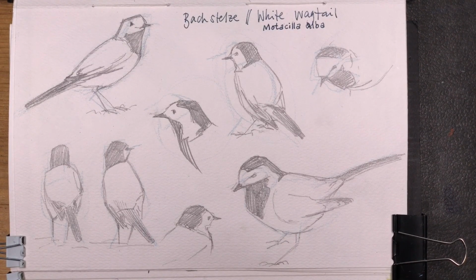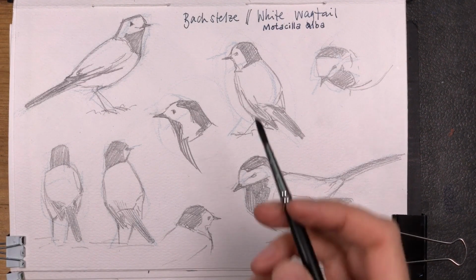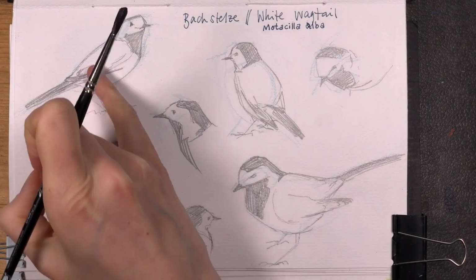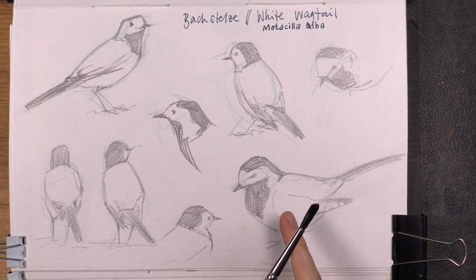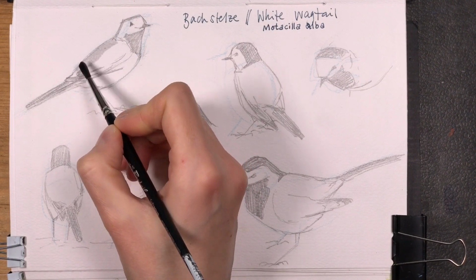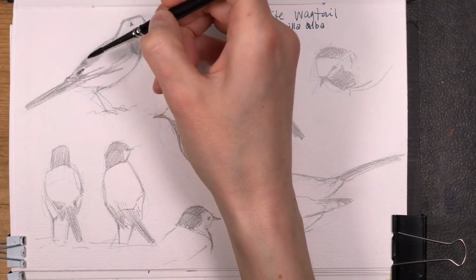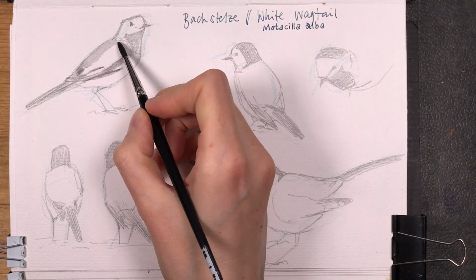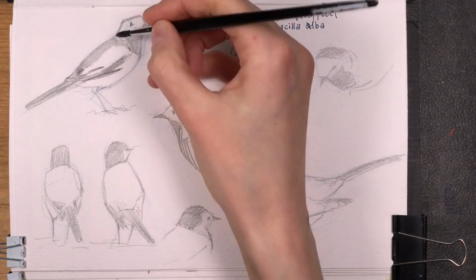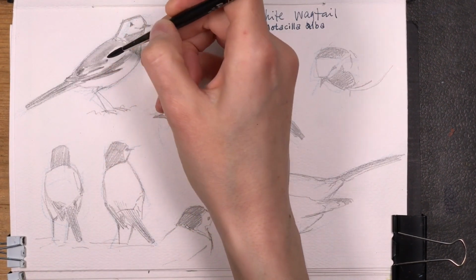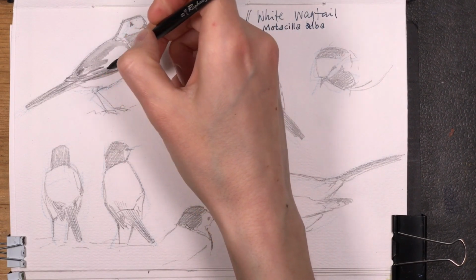So I have a very watery mix of my Payne's Gray. I'm picking that up with my brush, and since I know I want to add color to these two birds, at the very least, I can just add my gray to the back and to the belly and to the wing portion here. There's a little bit of a white crease here, and part of the wings are also white.